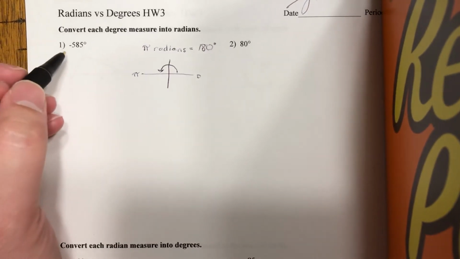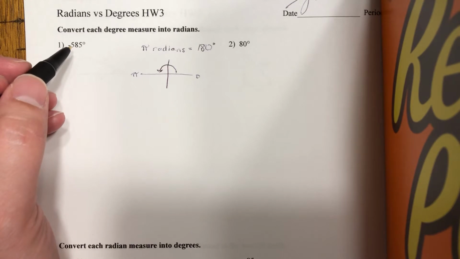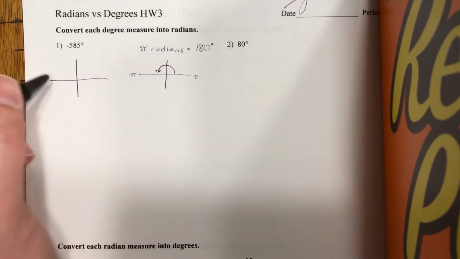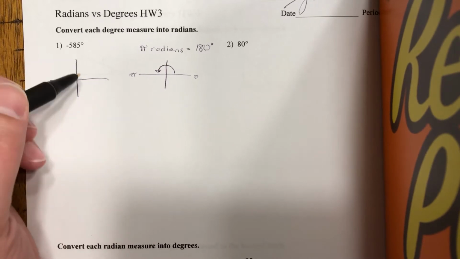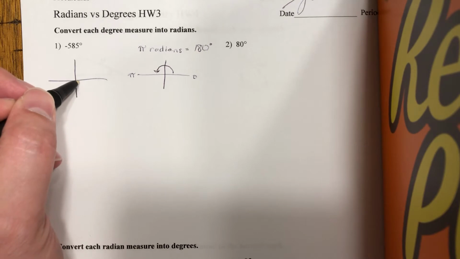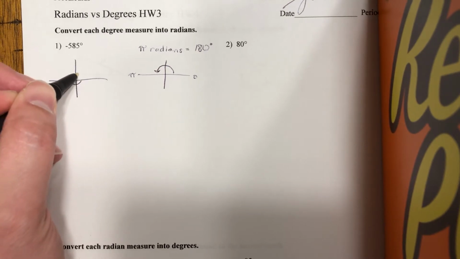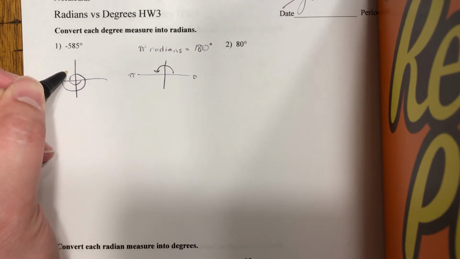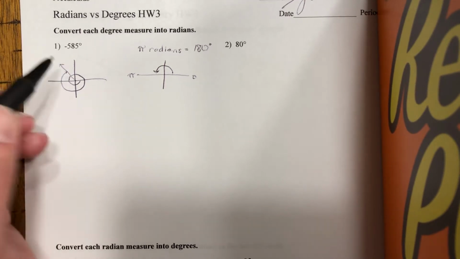So this might be a little scary because it's a negative angle measurement, but don't let that scare you. If you think about this visually, all right, let's think here. Negative just means I'm traveling downward at first instead of upward. All right. So 585 degrees. Well, what's that? 180, 360, 540, and then another 45 degrees.